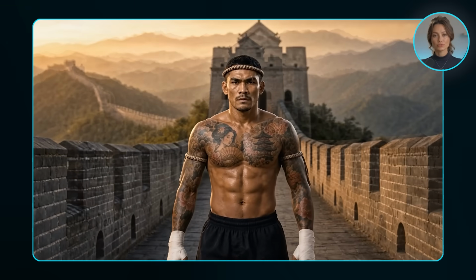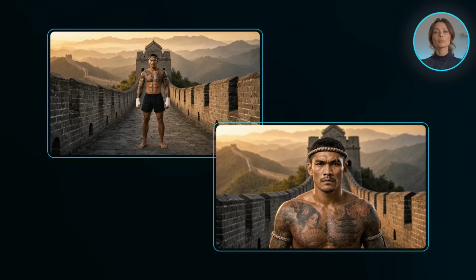Now here's where almost everyone makes the same mistake. They generate their start frame, then generate their end frame separately. Watch what happens when we do that. Right in the middle of the move, the entire background glitches. The 2 frames were made separately, so the wall behind him doesn't line up, and the model panics trying to connect them. That's worse than having no end frame at all. So here's the trick that fixes it for good.